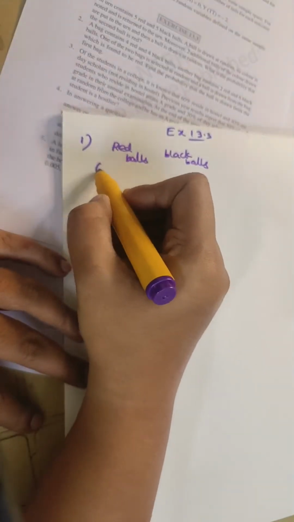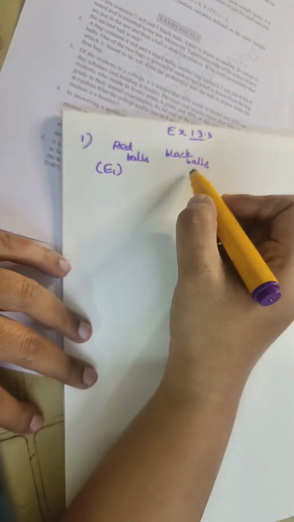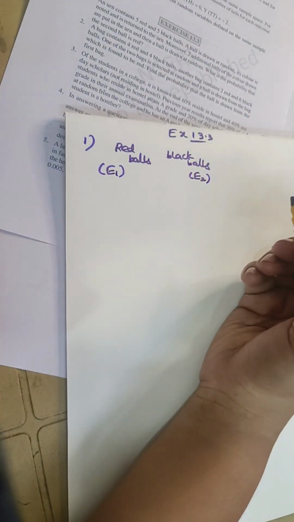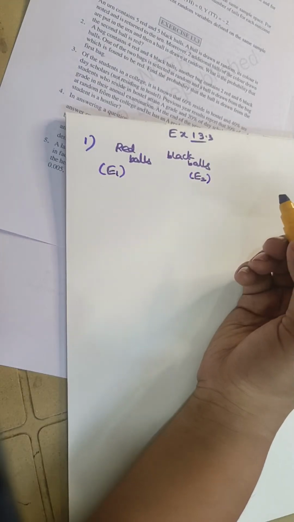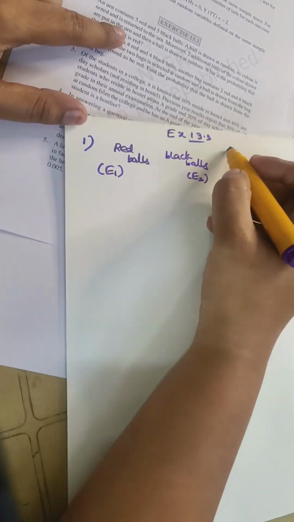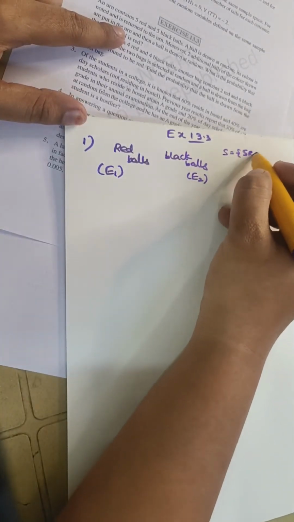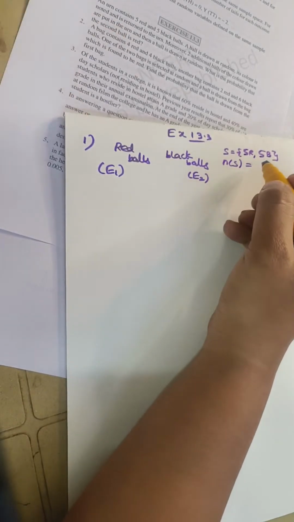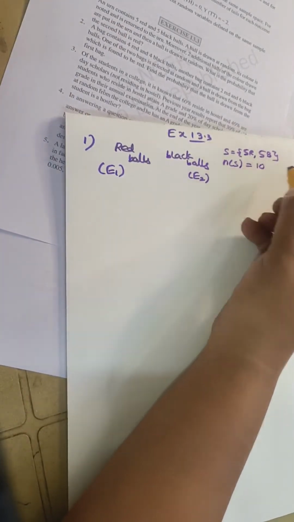Let us assume red balls to be E1. Let us assume black balls to be E2. And what is the total number of balls? 5 red balls and 5 black balls. The sample space will be 5 red balls and 5 black balls. What will be n of S? That is 10 balls.